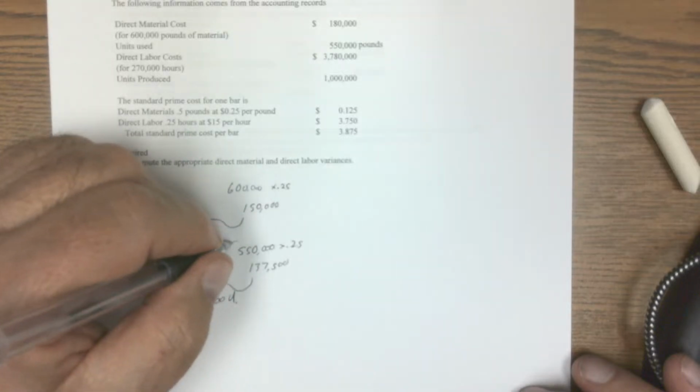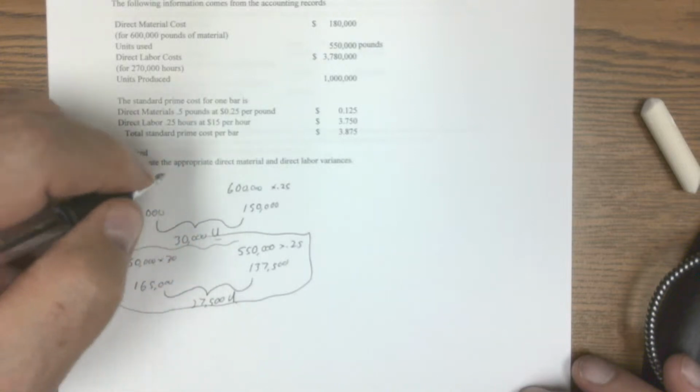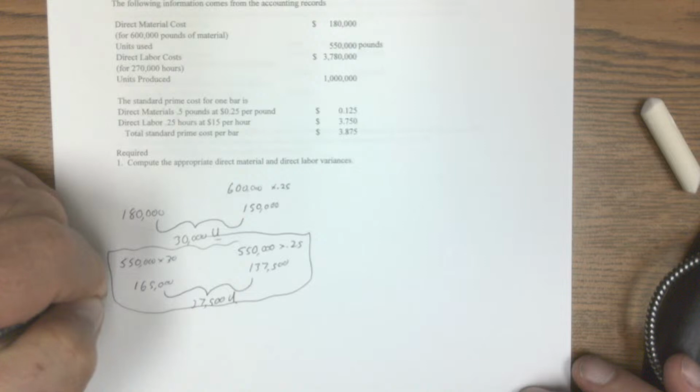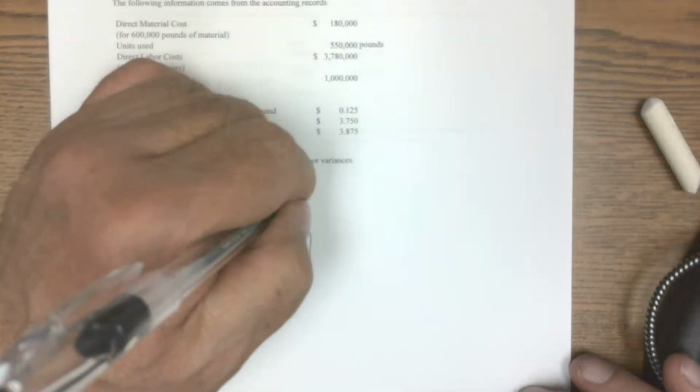This would be calculated at the time of usage, and this would be at the time of purchase.